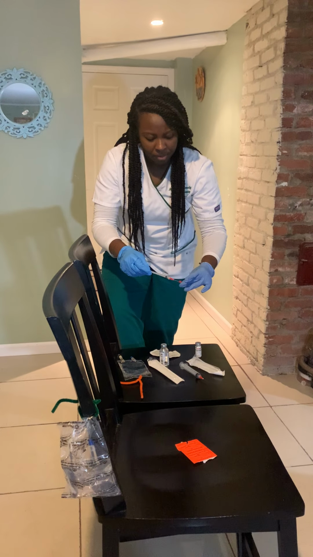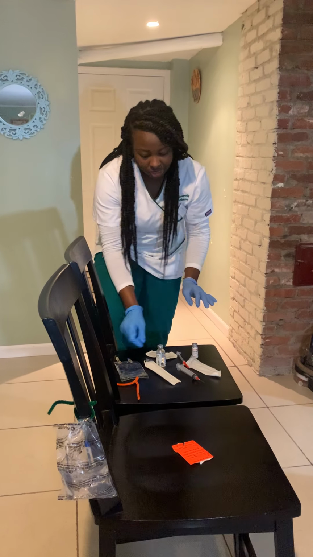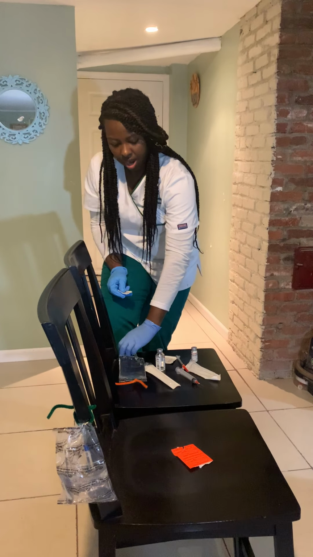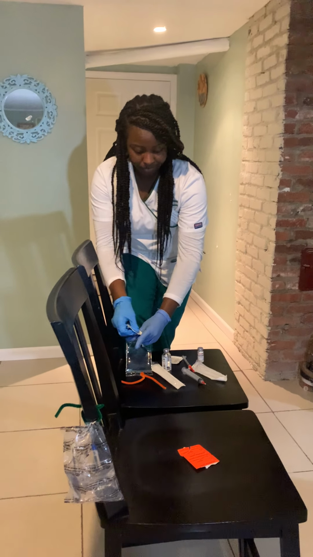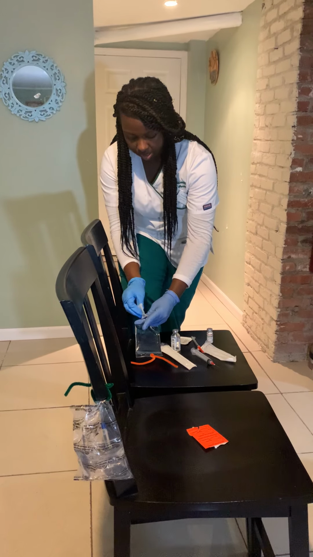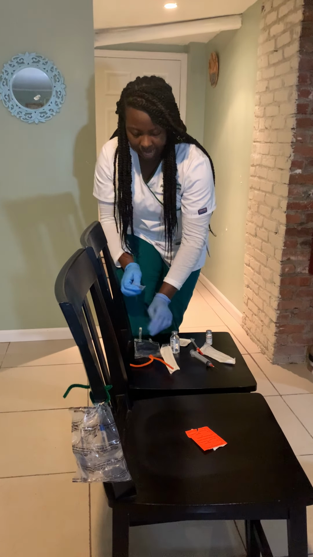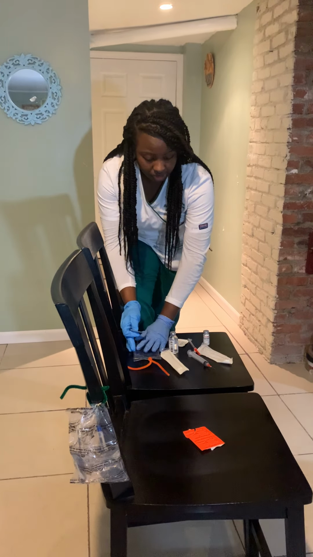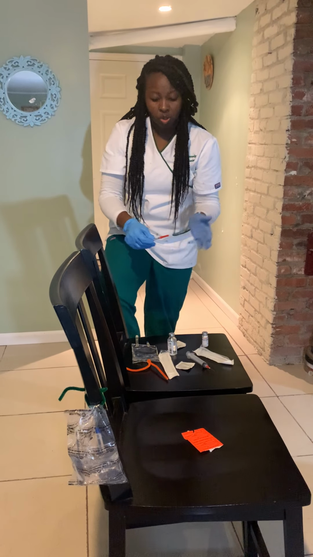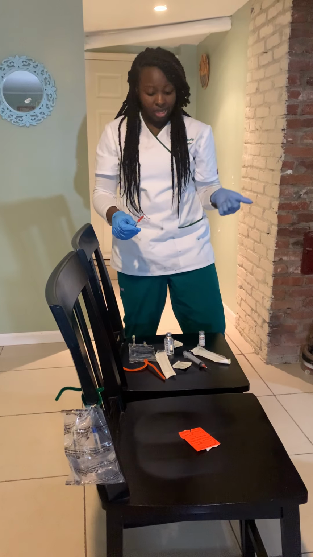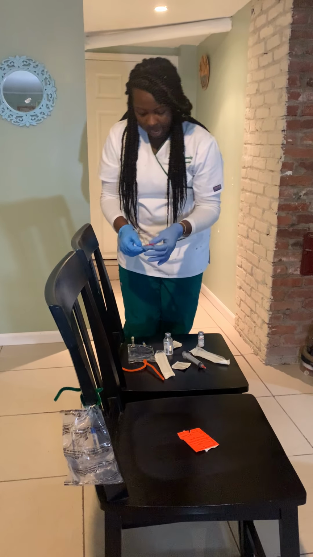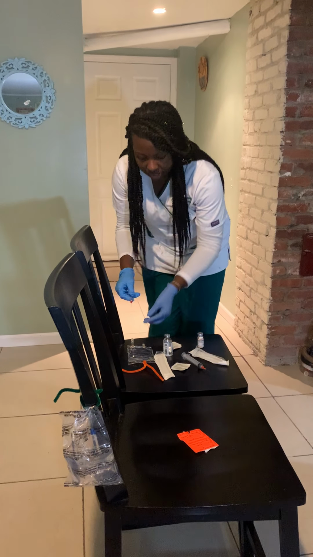Now I'm going to perform another aseptic technique, which is to clean off the IV piggyback port. I'm going to clean the white part, making sure it's nice and clean, and this is on a nice flat surface. I'm going to then uncap my medication, doing one final check to make sure it's the right patient, time, medication, dose, and frequency. And I'm going to insert it into the port.